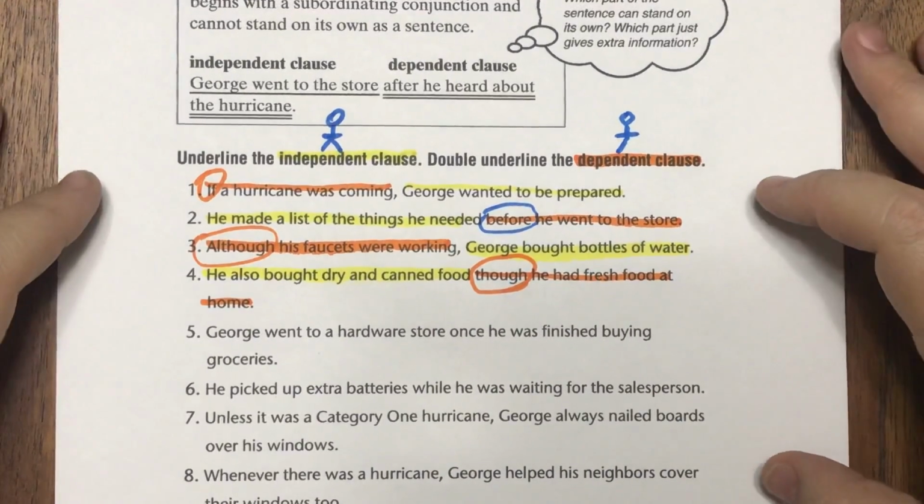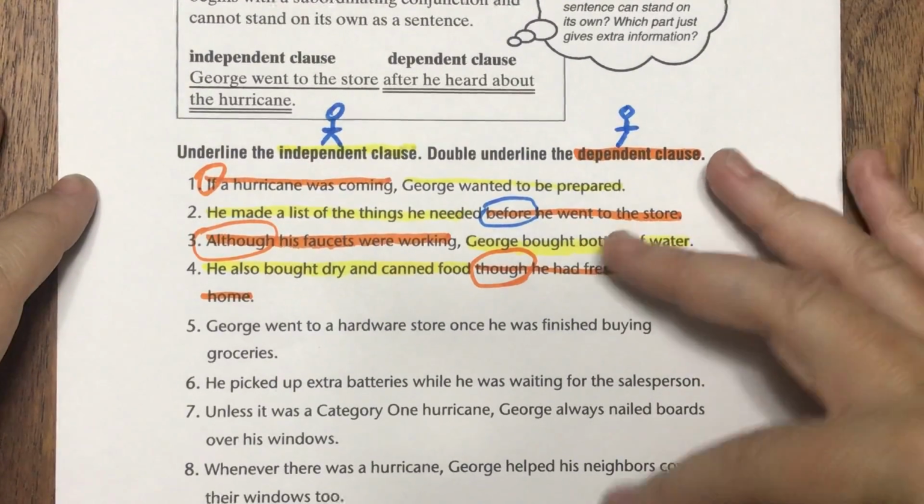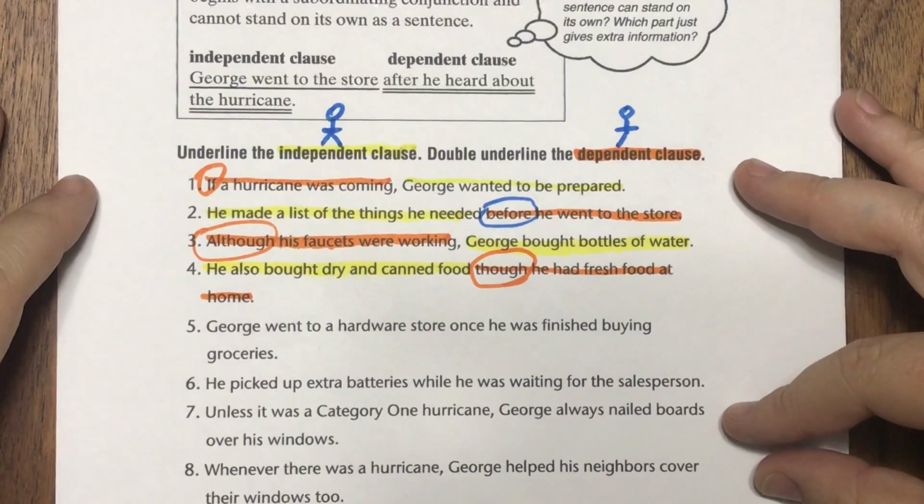So what I want you to do is go ahead and pause the video at this point, try to finish this page, and then unpause the video when you turn it over to the other side.